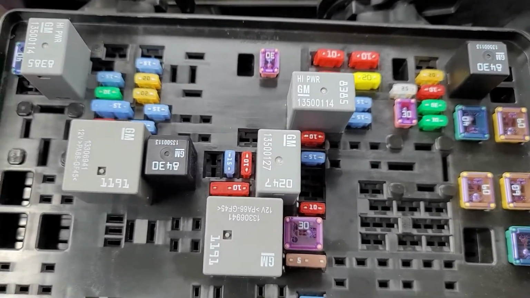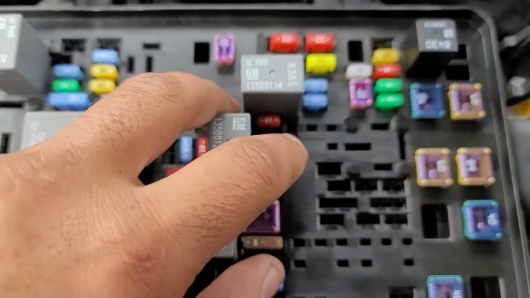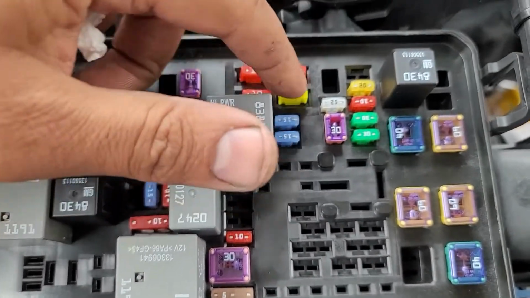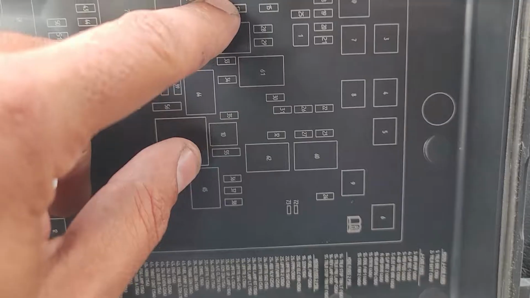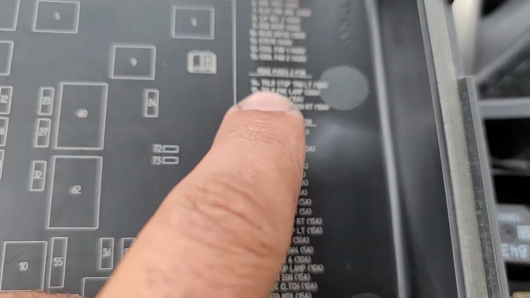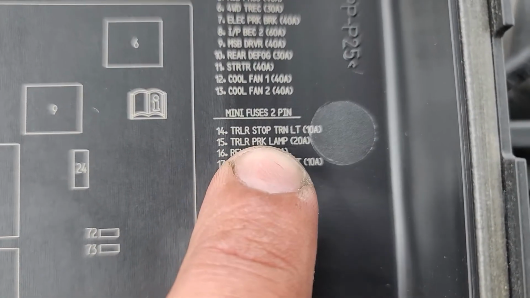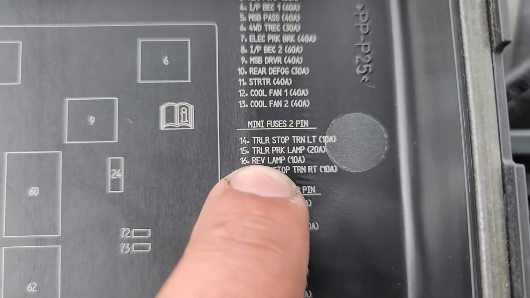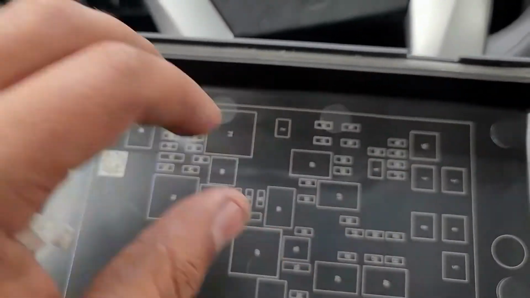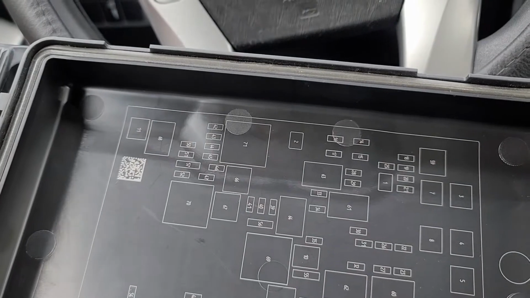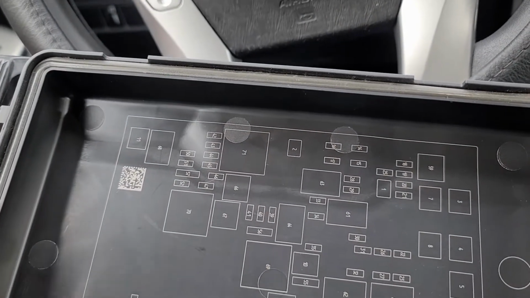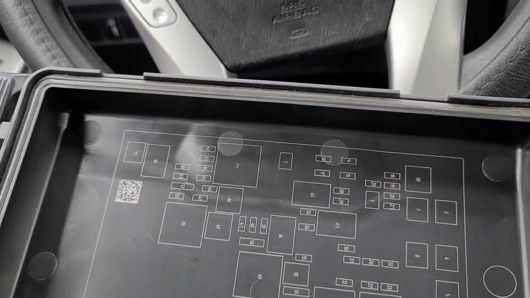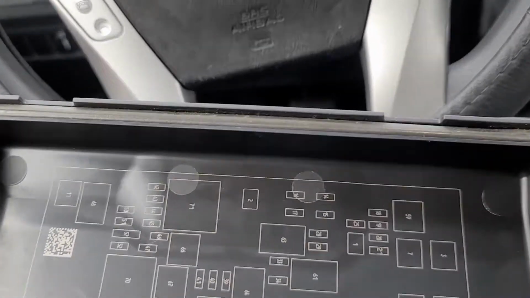Again, that's a concern I want to share with you guys. When I checked these values, I noticed that these fuses, the big ones here, also have something to do with it. 16, 17, 14, 15. Right here it says trailer stop, turn lamp, 10, trailer park lamp, reverse lamp, and trailer stop lamp. So I also wanted to mention that, just in case we find out there was supposed to be a change in the way we diagnose the vehicle.